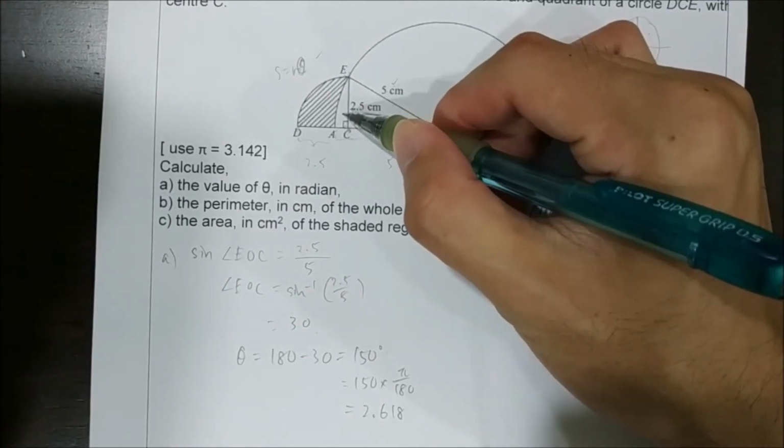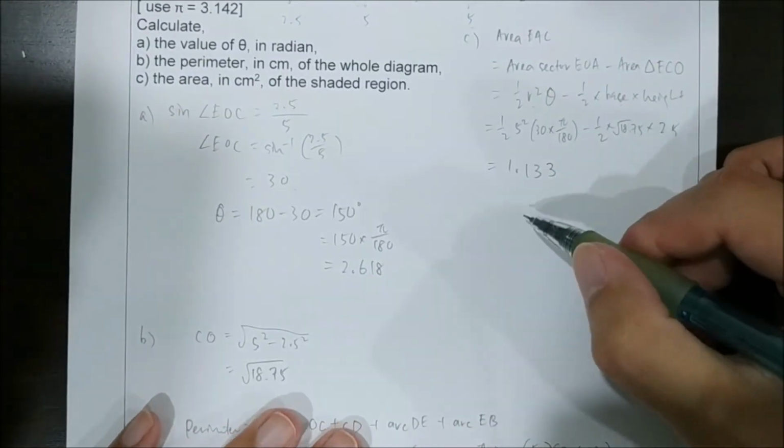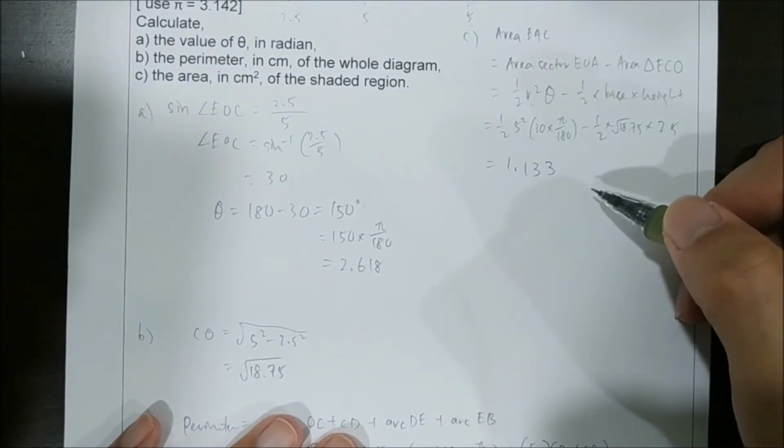We have found this area, which is 1.133. We just need to find the area of the sector and minus 1.133.